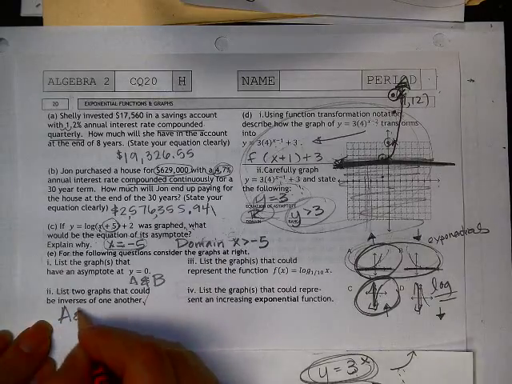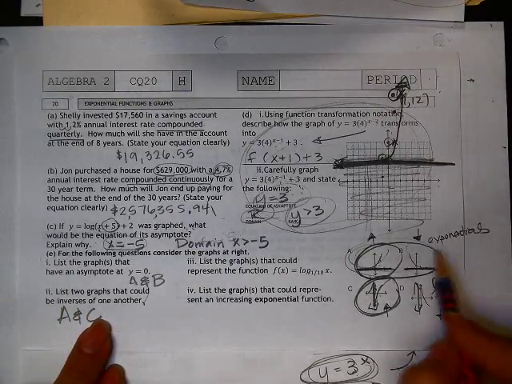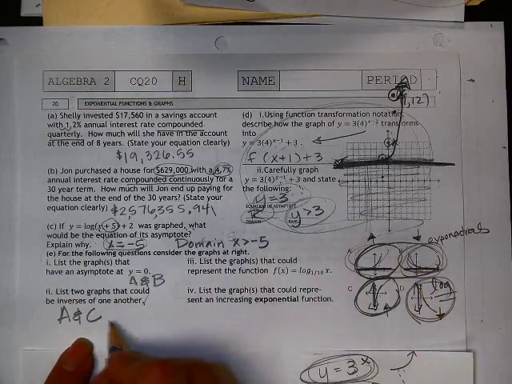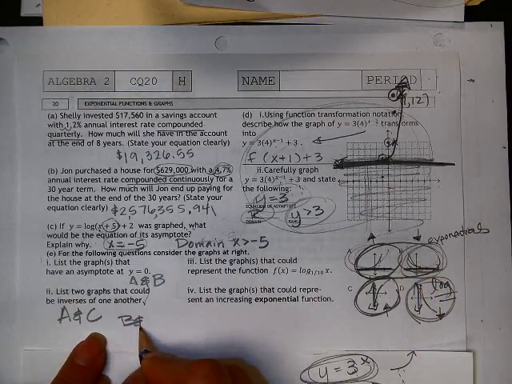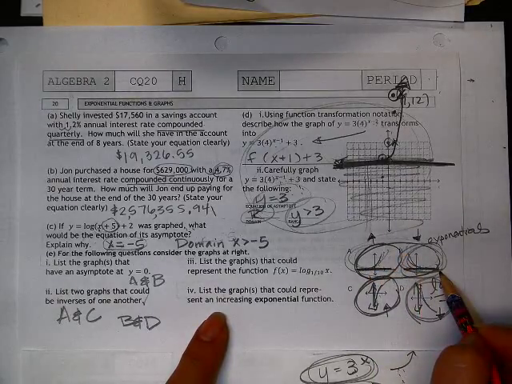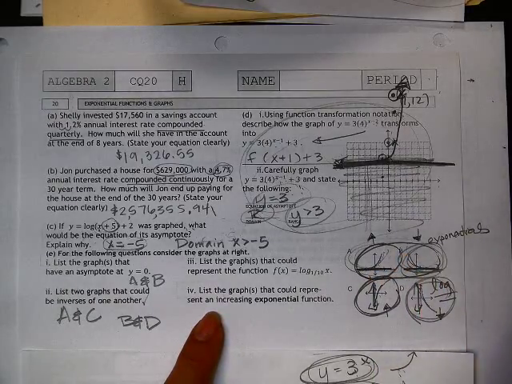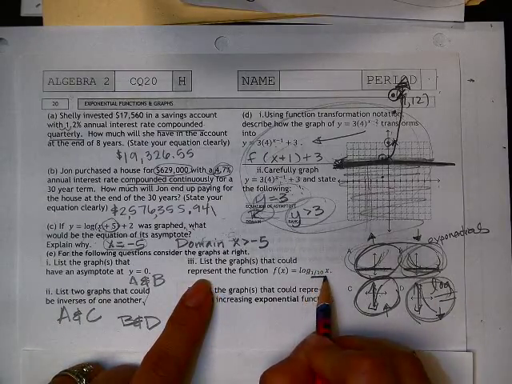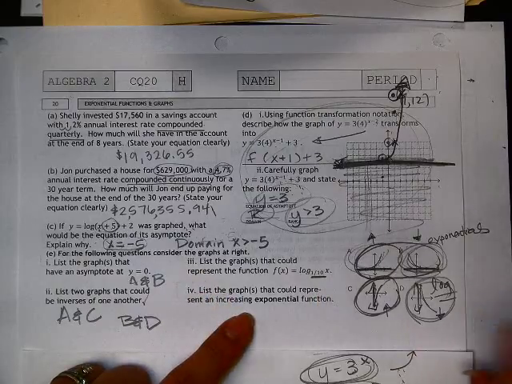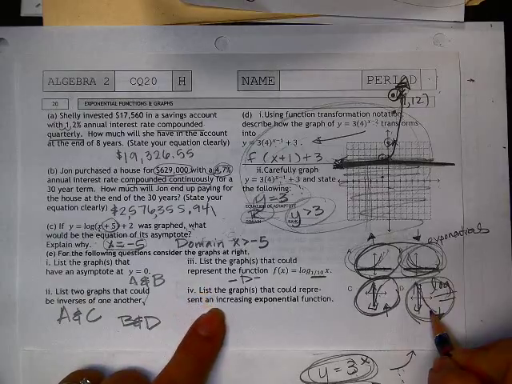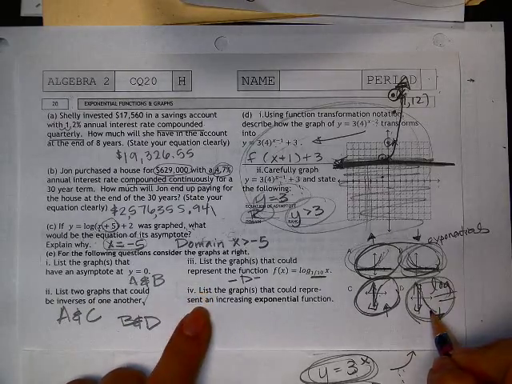So A and C are inverses of each other. This is an exponential, this is a log. They're both decreasing. So B and D would be inverses of each other. Again, going up and going down does not mean inverse. Inverse specifically means changing the x and the y. All right, this one here is a log of something less than 1, so it is going to be decreasing. So this here, letter D, would be the one that is decreasing.